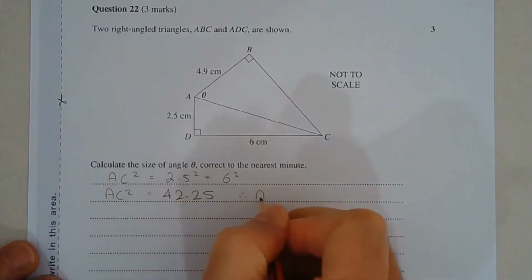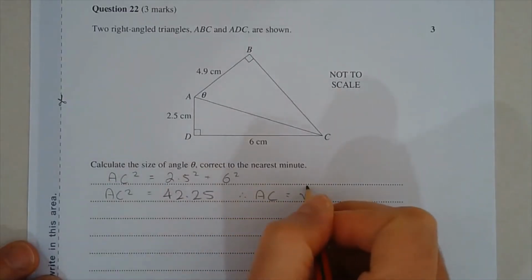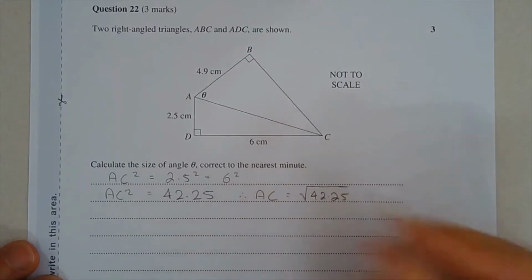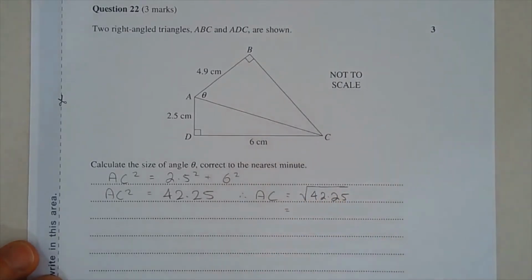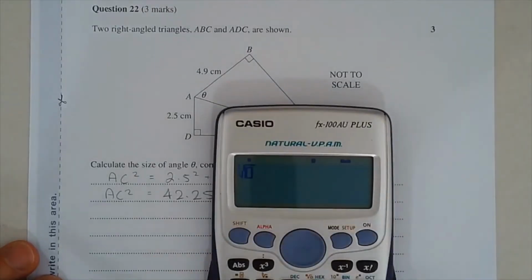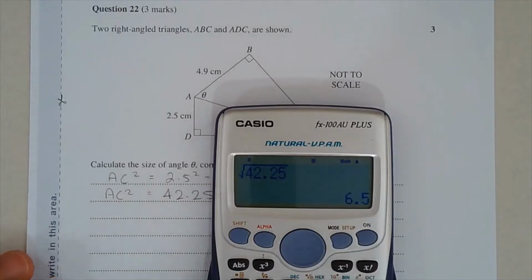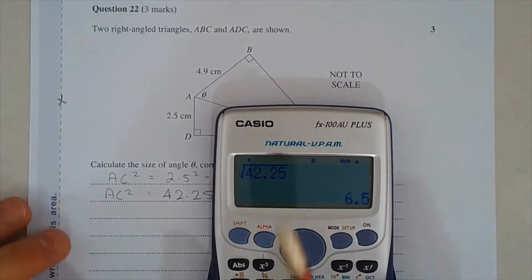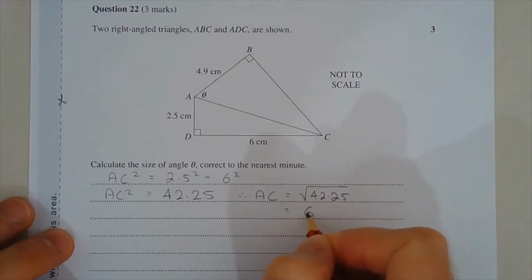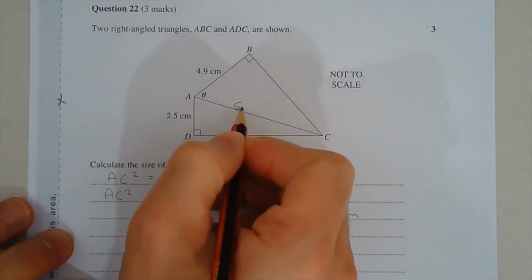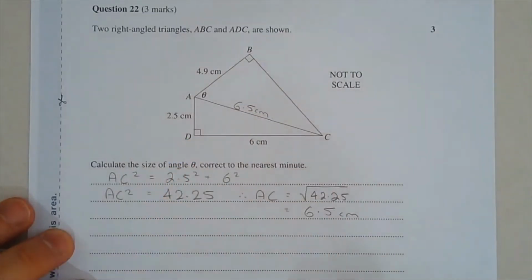Therefore, AC is equal to the square root of 42.25, and let's express that in decimal. We could either leave it in surd form, or we can express it in decimal. In fact, it's only 6.5. It's not a decimal that goes on forever. So that's equal to 6.5 centimeters. So that's this one here. We could add that onto the diagram.